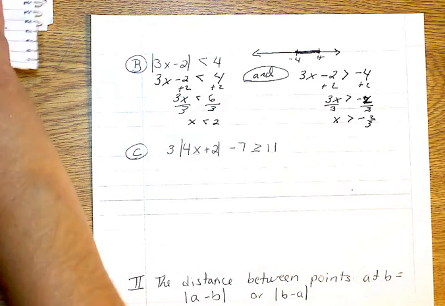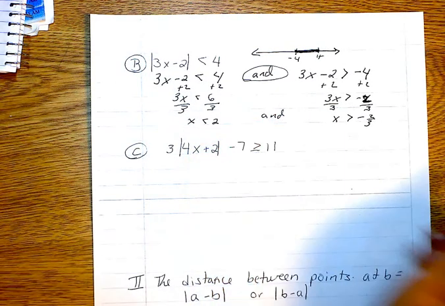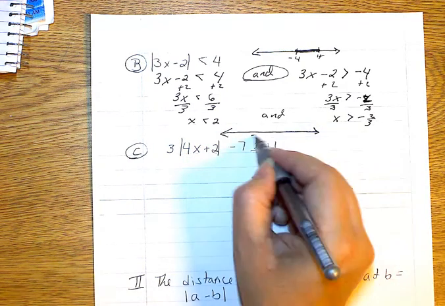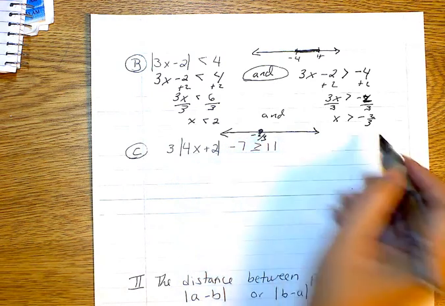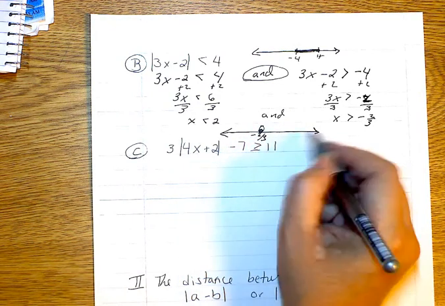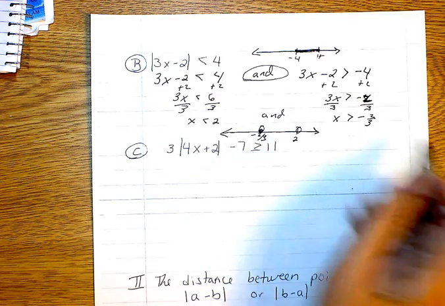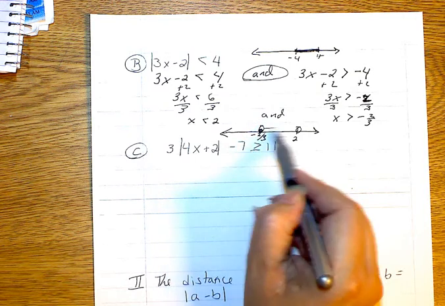So this "and" you have to bring down. You have to bring that "and" down. So now to graph it, we have negative 2/3 over here, and it's actually an open circle. And then we have here a 2, open circle. And since it's "and," what does that mean? It's between them.